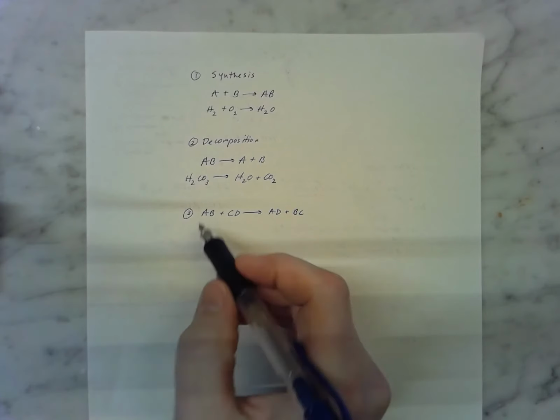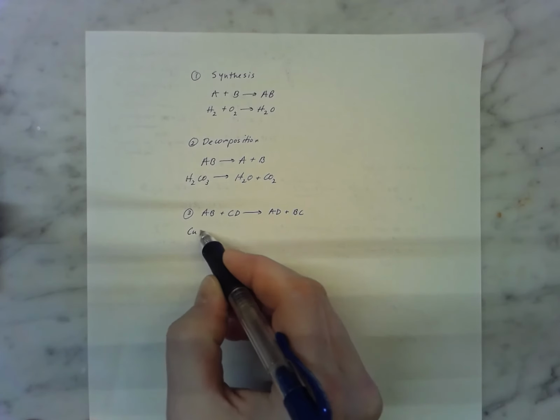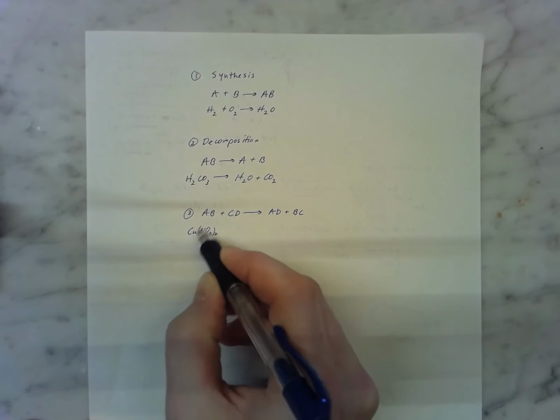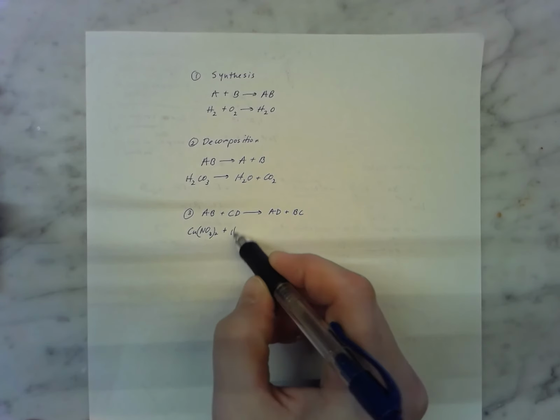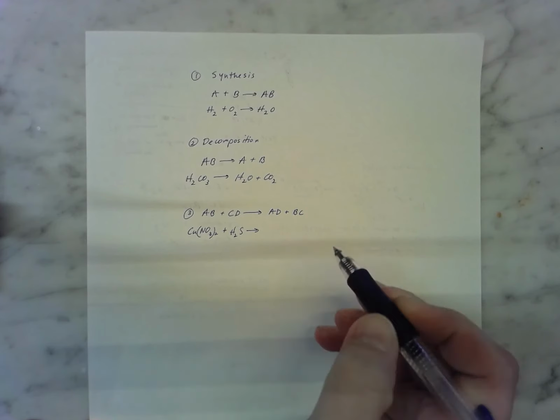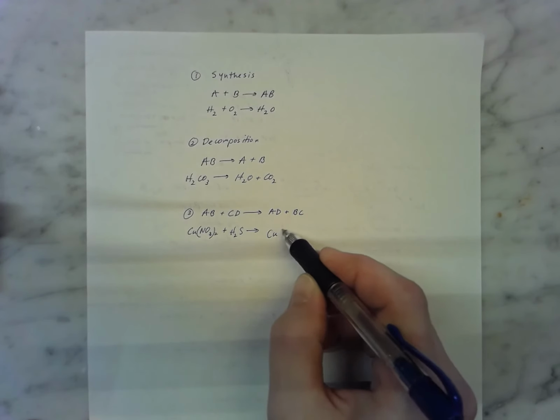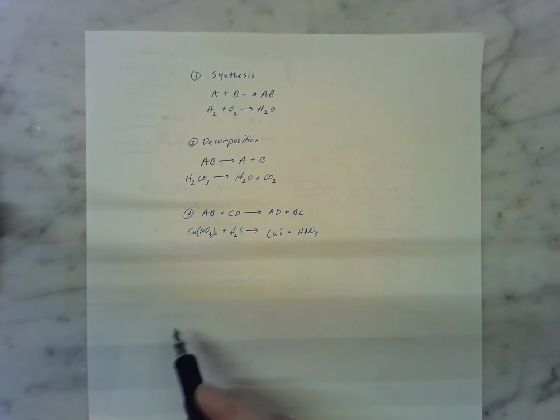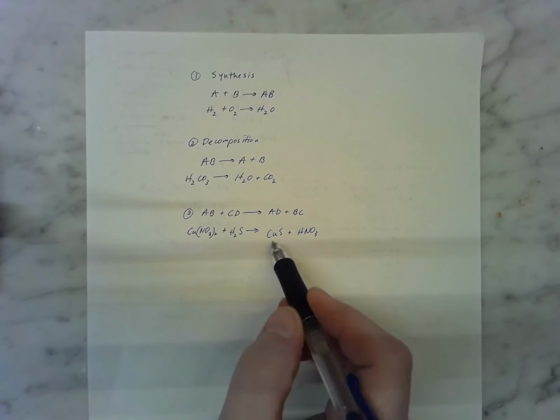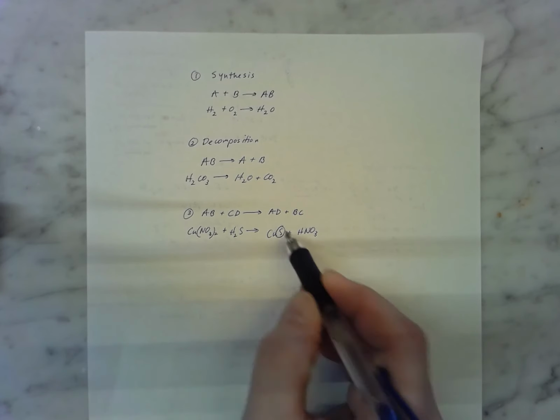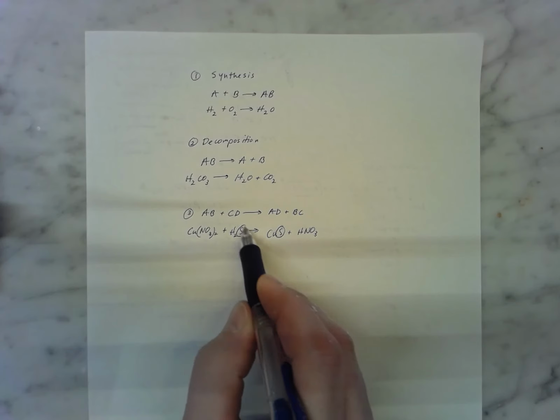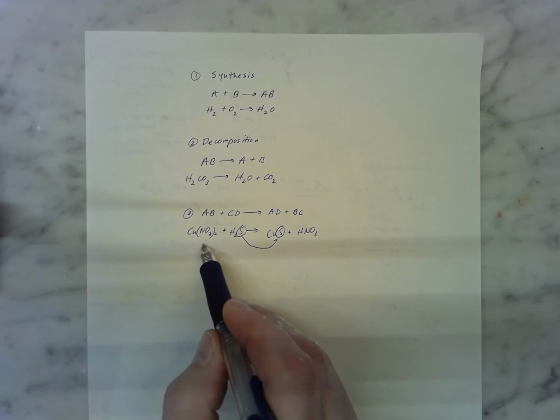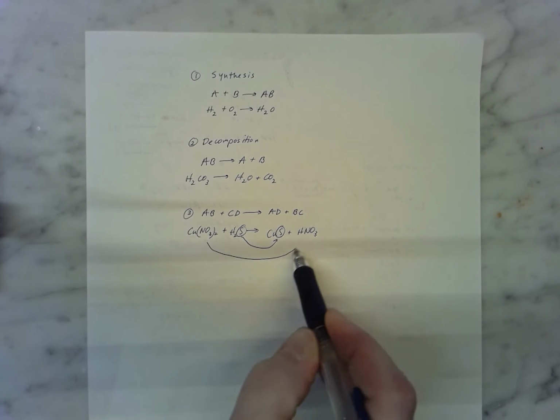Okay? So he's got copper nitrate and H2S, CuS, and HNO3. Okay, so what's happened? This S has left the H and gone to the copper, and the nitrate has gone to hydrogen.